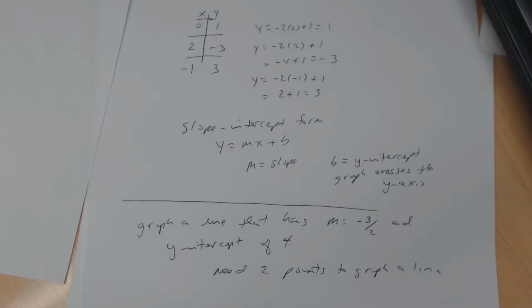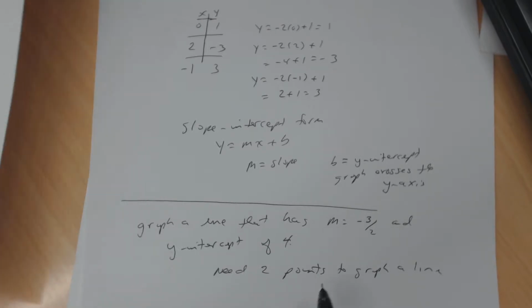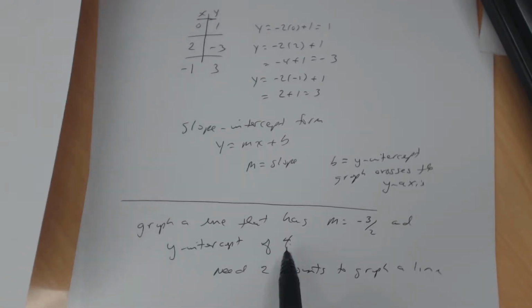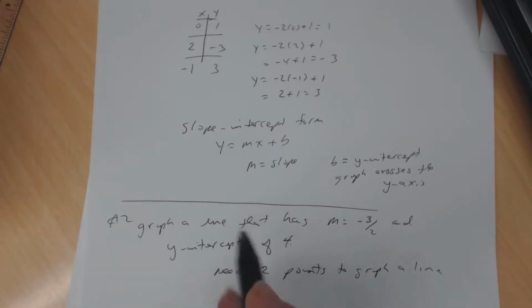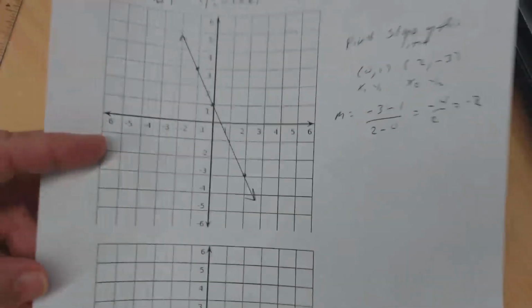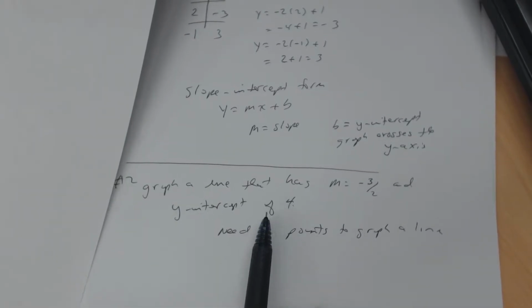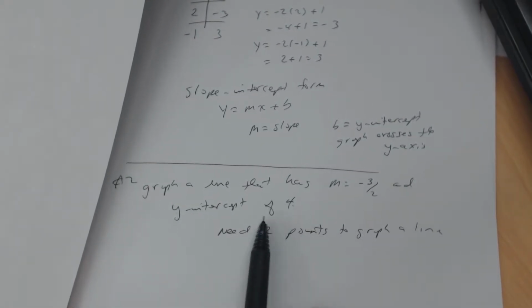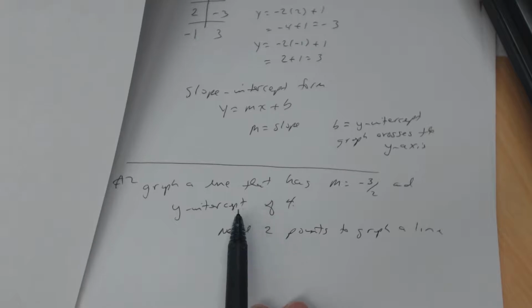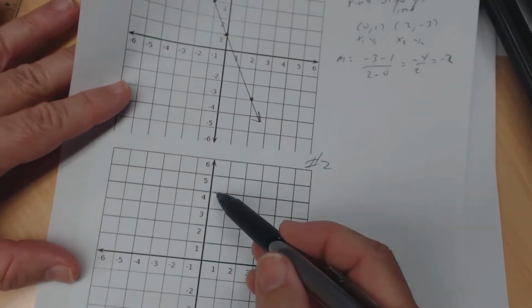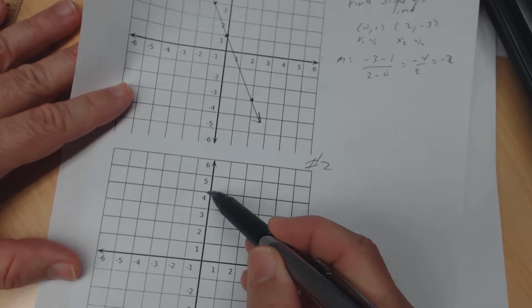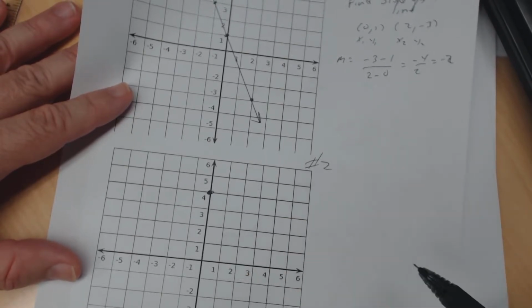Right. I know one of those points already. One of the points I know is this y-intercept. That's one of the points. So let's call this number 2. I'm going to label this number 2 right here. So the first thing you're going to do is label the point that you know of. I know that a point on that line is the y-intercept 4, so the graph will cross the y-axis at 4. Okay, that's one of the points.